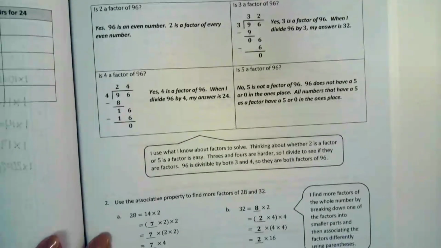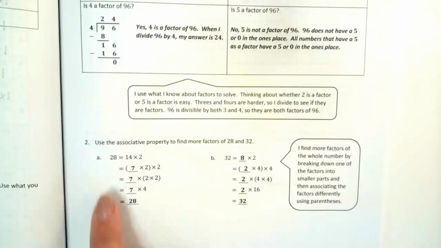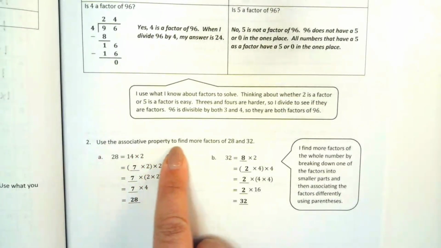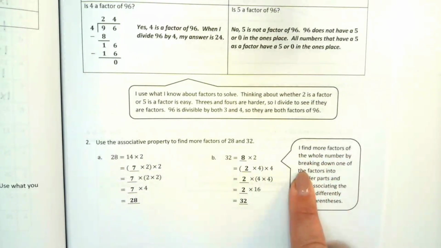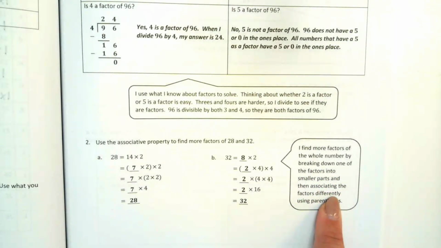Okay, let's look down here at number 2. Use the associative property to find more factors of 28 and 32. I find more factors of the whole by breaking down one of the factors into smaller parts and then associating the factors differently using parentheses.